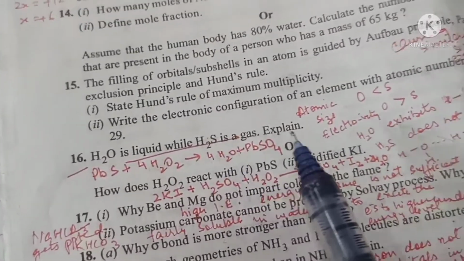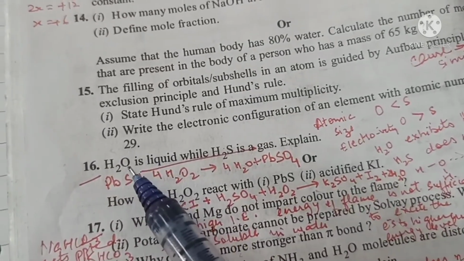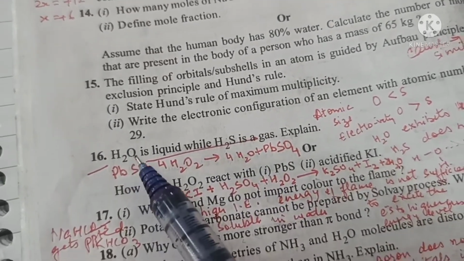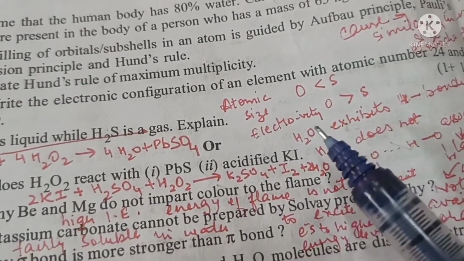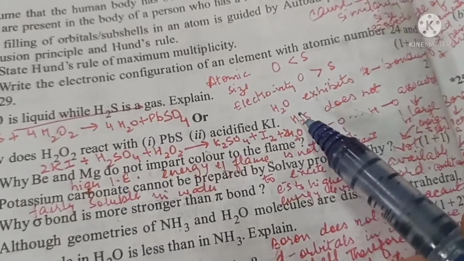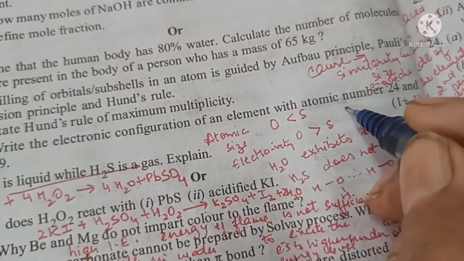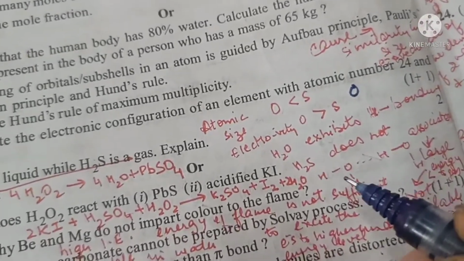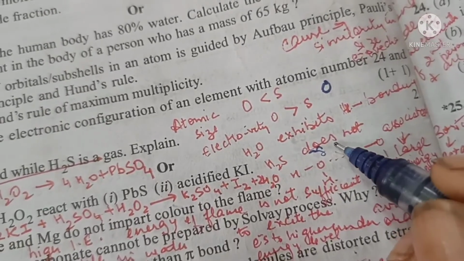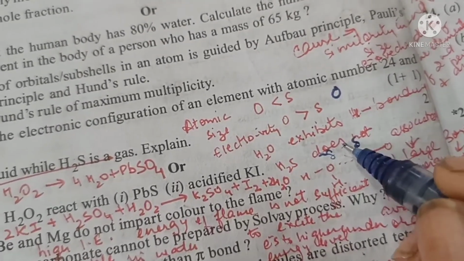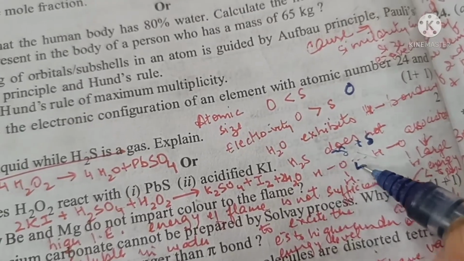Water is a liquid while H2S is a gas. Explain. Because oxygen is smaller in size than sulfur and has greater electronegativity than sulfur. So the water molecule will exhibit hydrogen bonding. The negatively charged oxygen of water attracts the positively charged hydrogen of an adjacent water molecule, and the force of attraction is called hydrogen bond.